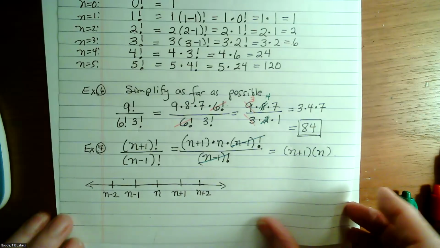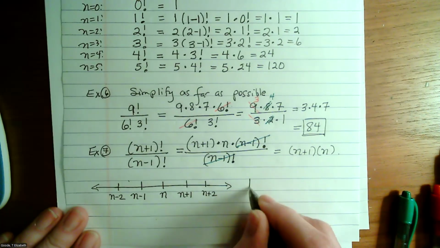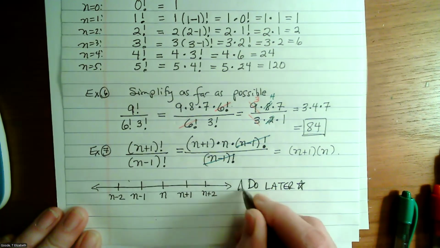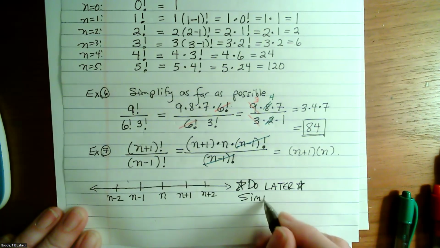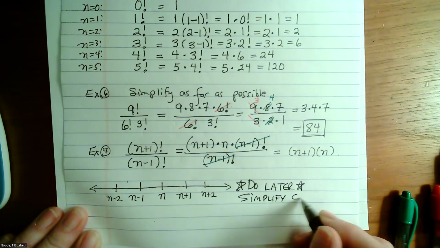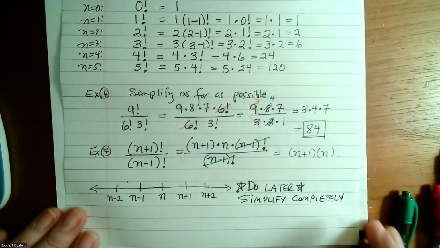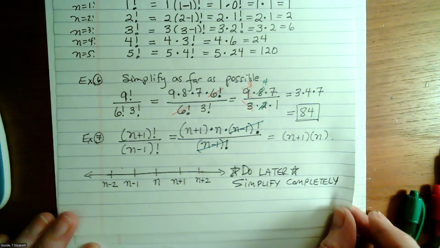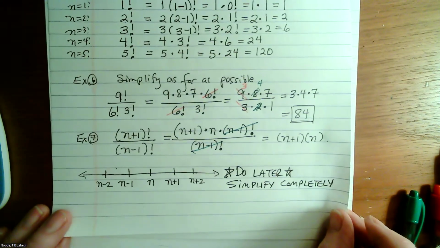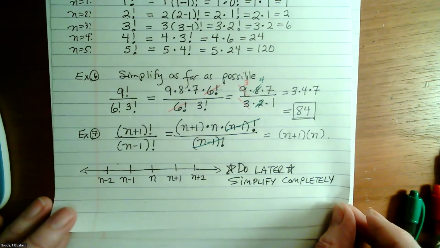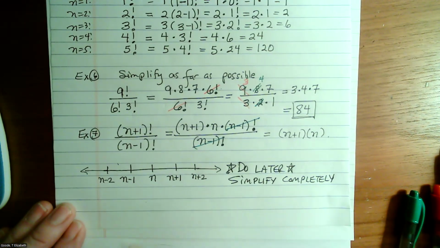I'll give you some do later problems. Simplify completely. And again, I'm just going to put my plug in here for the short video that's going to get posted tomorrow on N choose R. And believe me, you want to learn N choose R, because it's going to help you if you want to expand a big old binomial.